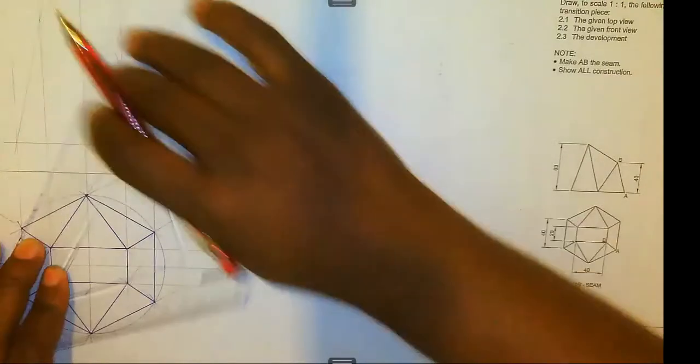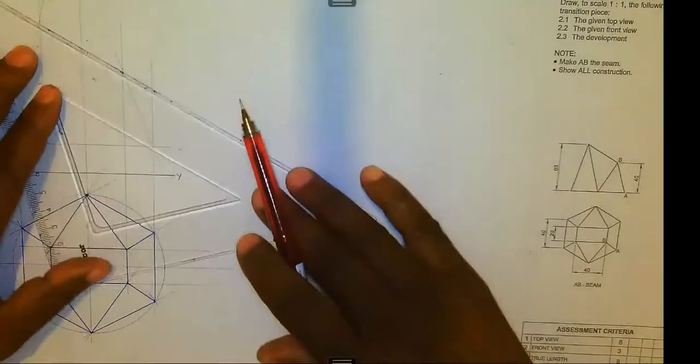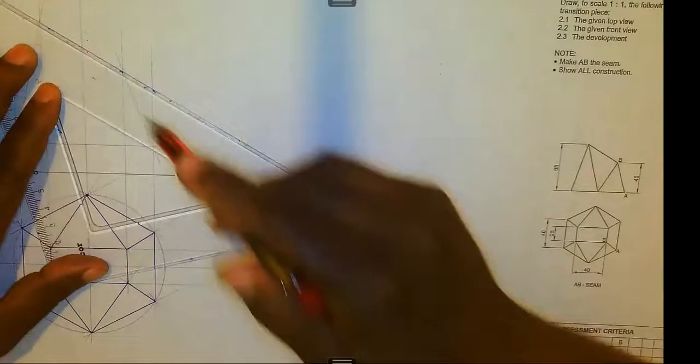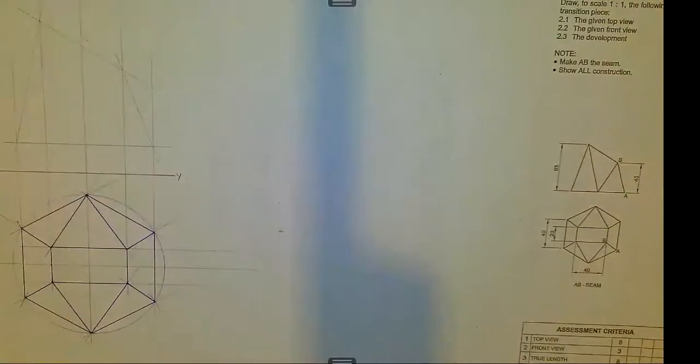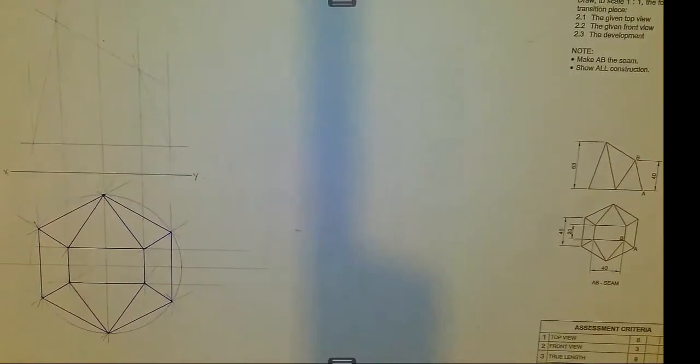And connect. Right, so the two are connected together. Like that. So that is the framework in terms of our view. Right, I'm going to outline this.